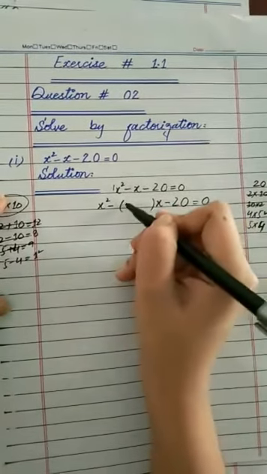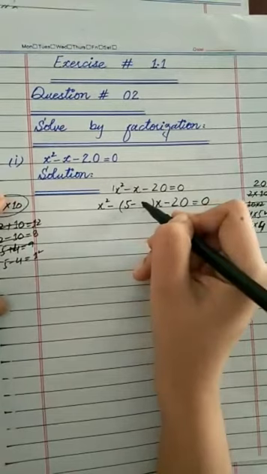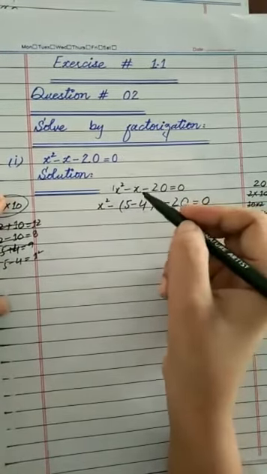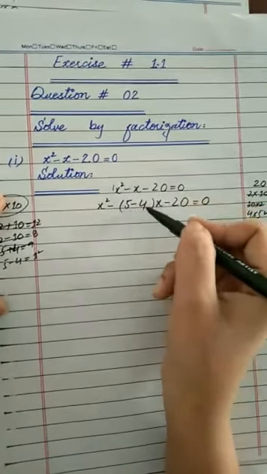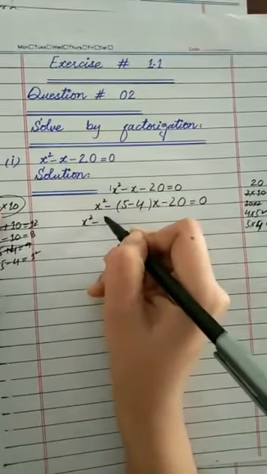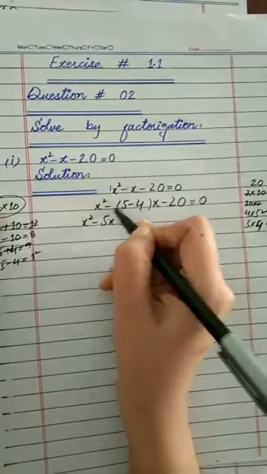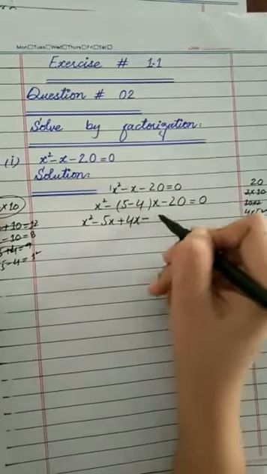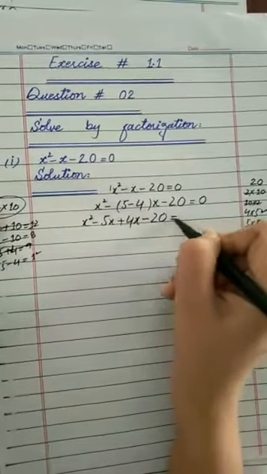So we will write this pair here, 5 - 4, because we got our required coefficient by solving this pair. Now x square minus, we will multiply it, means open bracket, minus 5x plus 4x minus 20 is equal to 0.